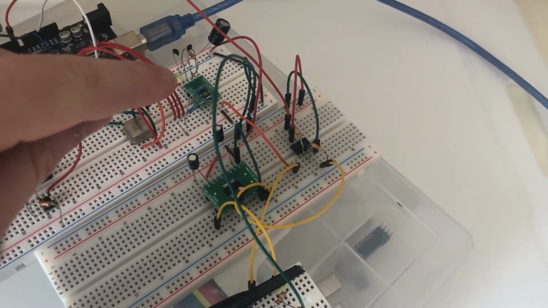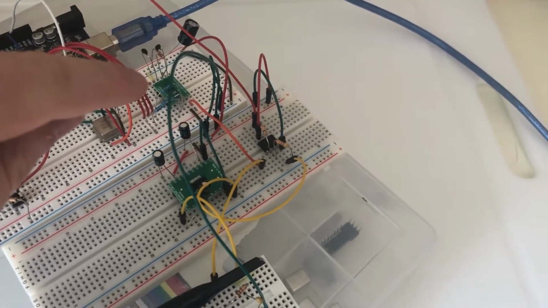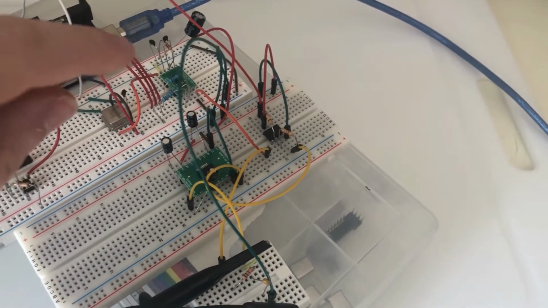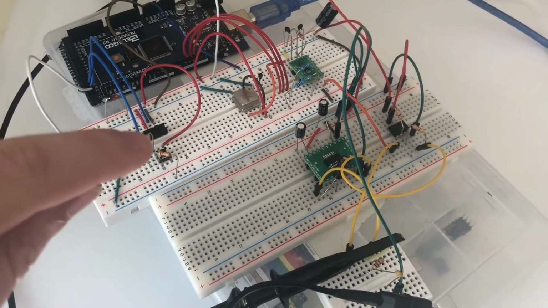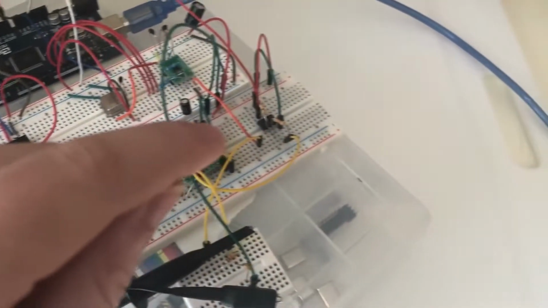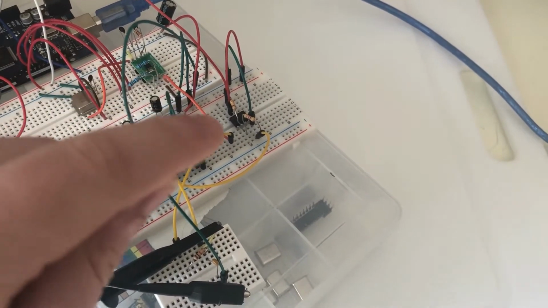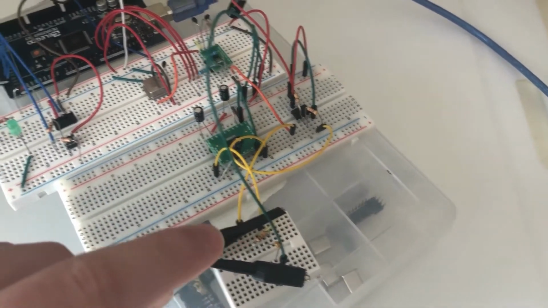And then here's our function generator, and that outputs a sine or triangle wave via the switch over here, and that is outputted through pin 10 here. It goes to the filter circuit.